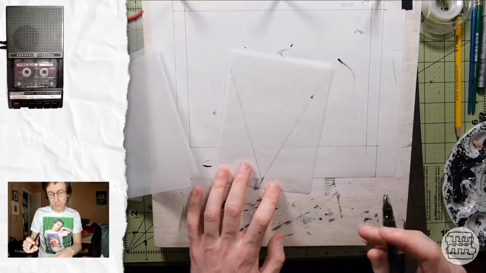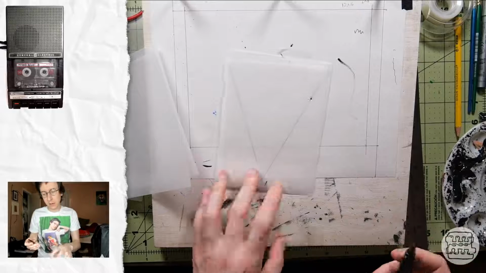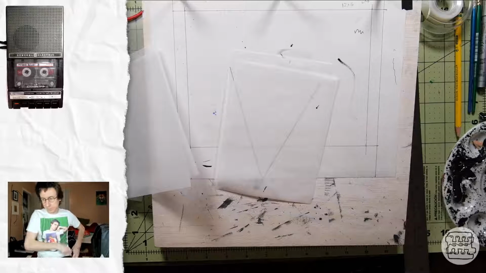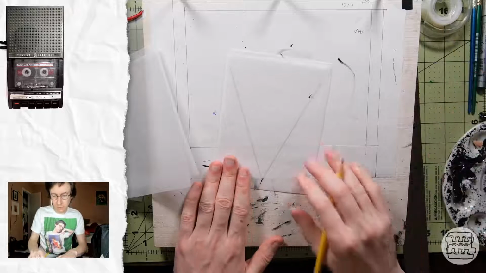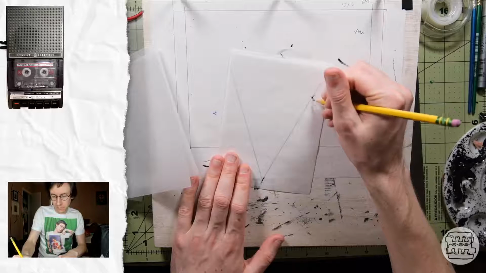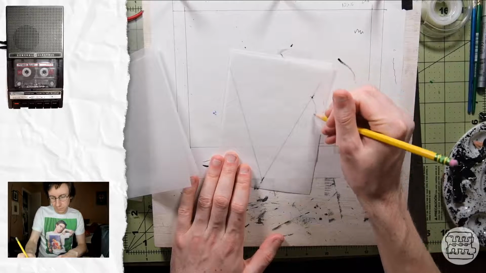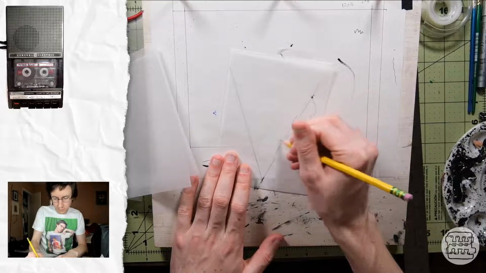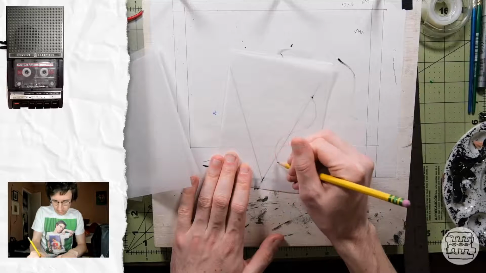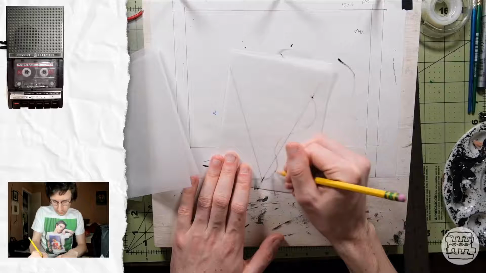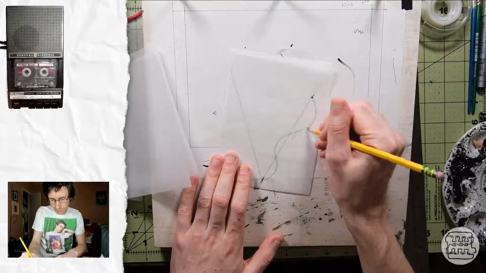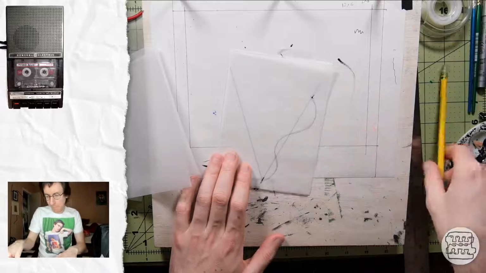Now I can play a little bit with what this form might look like. I tend to do these sorts of wiggling guys.